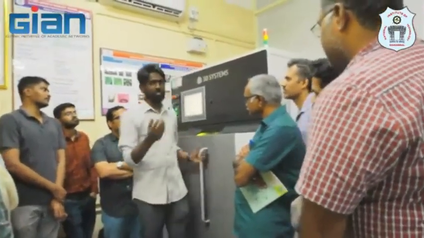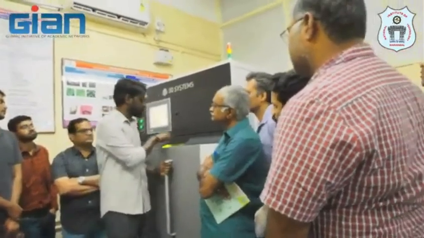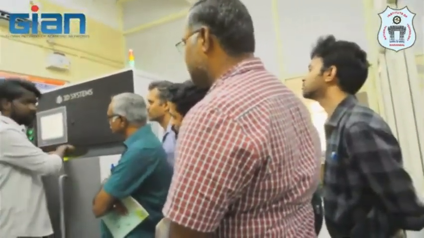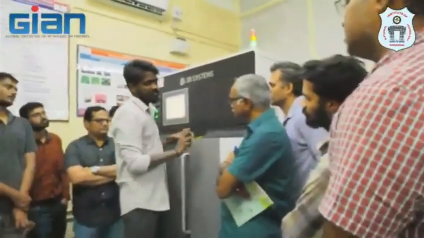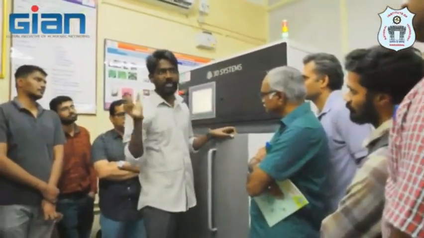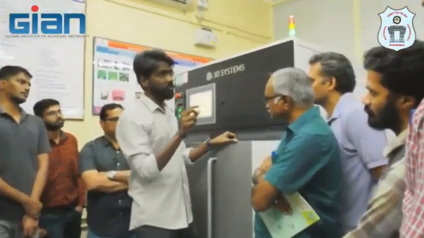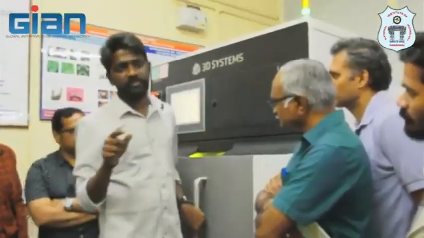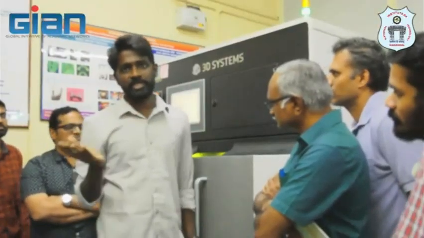And we have to load the powder inside the machine. There are two drop ports inside. With the help of the drop ports, we load the powder on the supply piston. Actually, two pistons are inside: the supply piston, followed by the sintering piston. In the supply piston we have to load the powder. Right now we have already loaded SS 316, 17-4 PH steel.